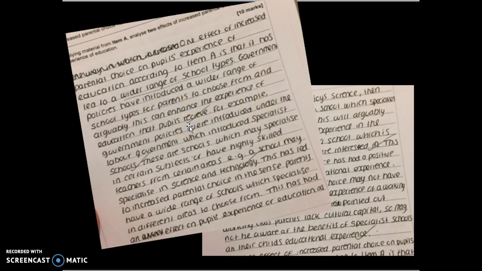So she's showing that she's recognised that there are a number of things that she's got to do here. So here she's clarifying. So government policies were introduced under the Labour government, and this introduced specialist schools. These are schools which may specialise in a certain subject, which might have highly skilled teachers from certain areas. So for example, they might be a science and technology. Okay, so she's given a little bit of knowledge from that first hook, which is about specialist schools.